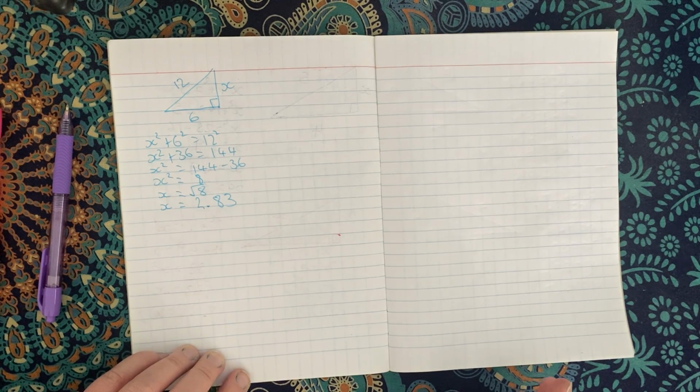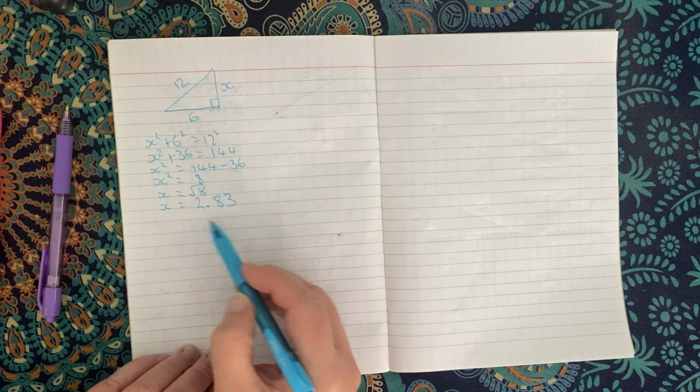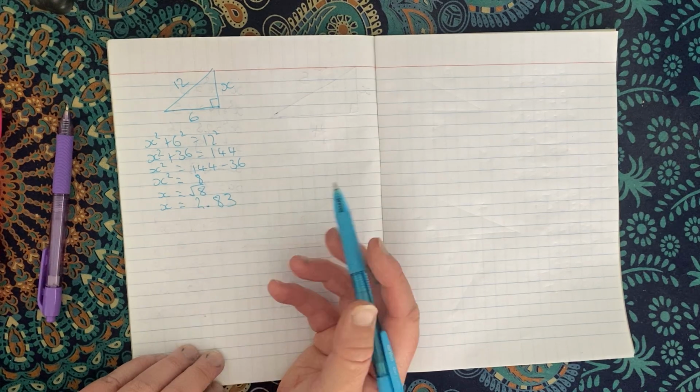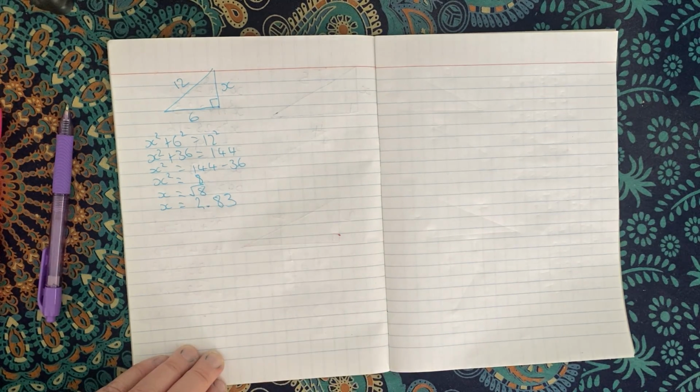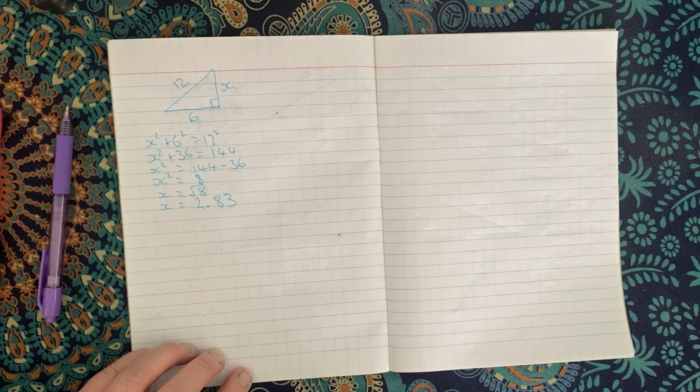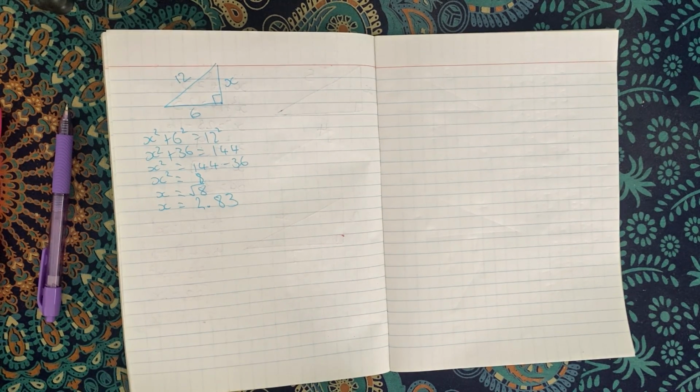So use your common sense to check your answers. If I got something that was not just under 11, I would know that I made a mistake somewhere. I must have pressed a weird button on my calculator. Yeah, just check your answers. So hopefully that is enough of a Pythagoras review, and we're going to start looking at some more trigonometry next.